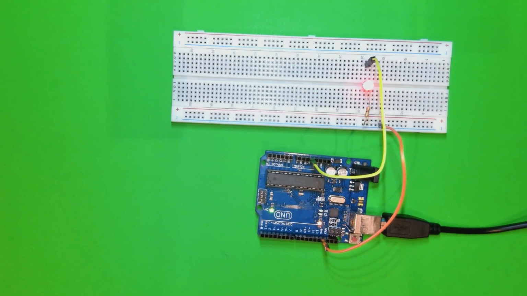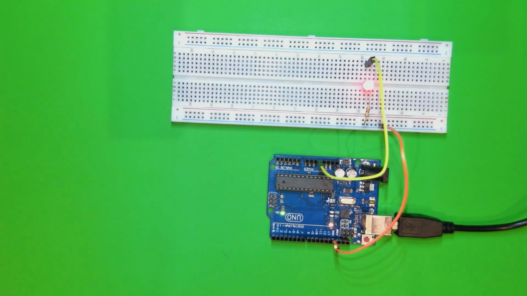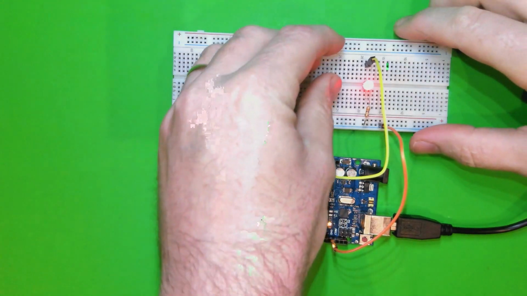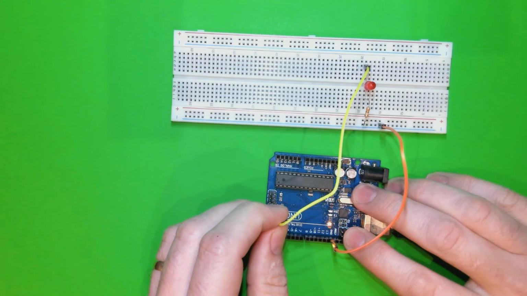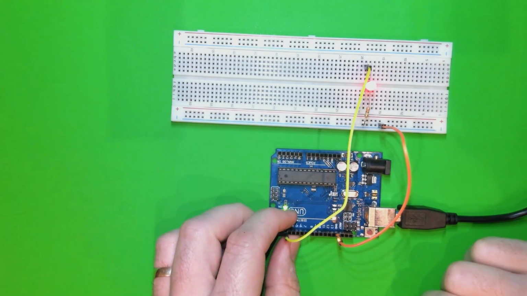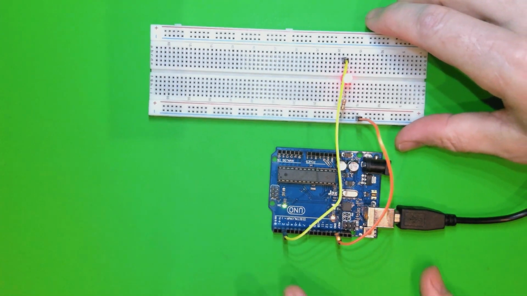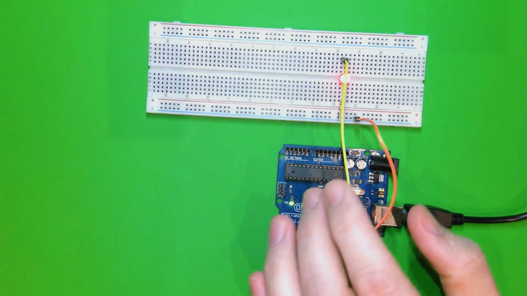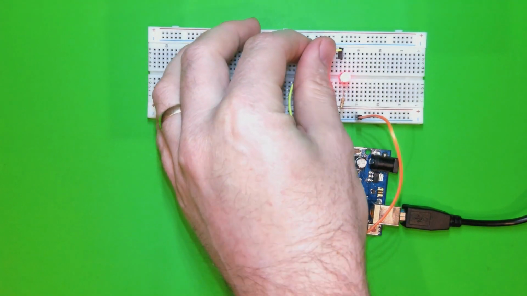And as expected, the LED has lit up. It's not doing anything yet, but it has lit up. Now what I'm going to do is transfer the LED onto pin number 2. And the rest of this we will be doing in the Arduino IDE.